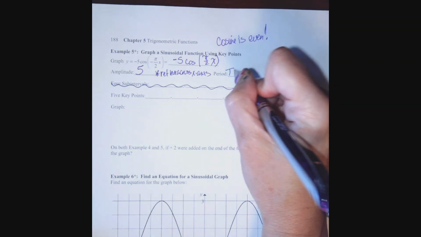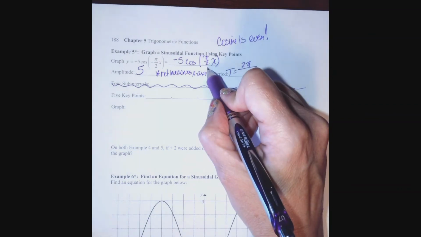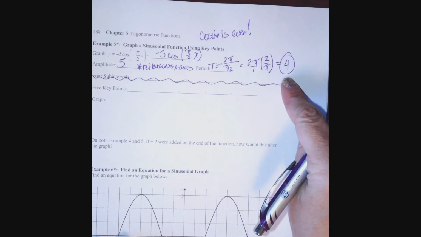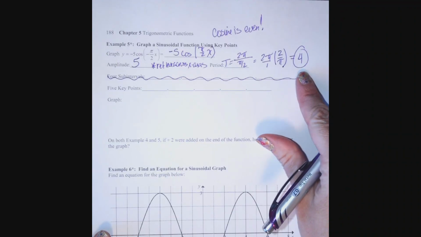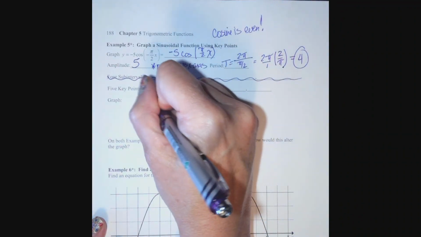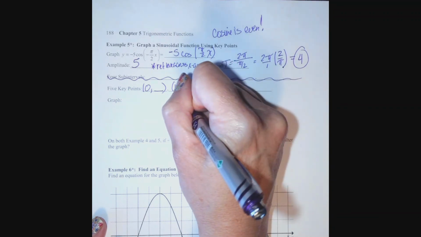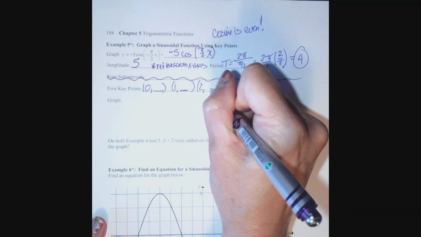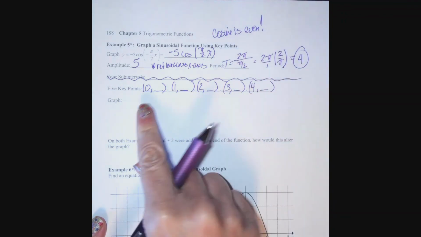Not doing subintervals. My period T is 2 pi divided by omega. Here omega is pi/2, which means I have 2 pi times 2 over pi, which gives me a period of 4. So where are my 5 key points? Well, 4 divided by 4 is just 1. So I'm just counting 0, 1, 2, 3, 4, right? So I've got 0 something, 1 something, 2, 3, and then 4 as my x-axis coordinates.